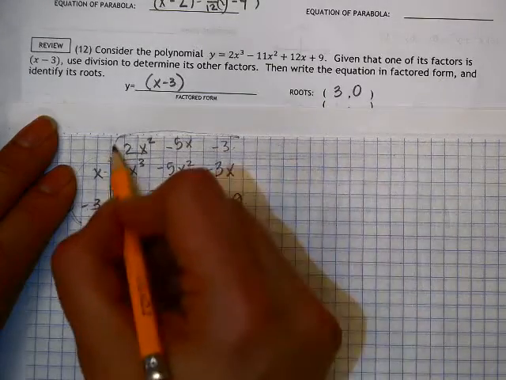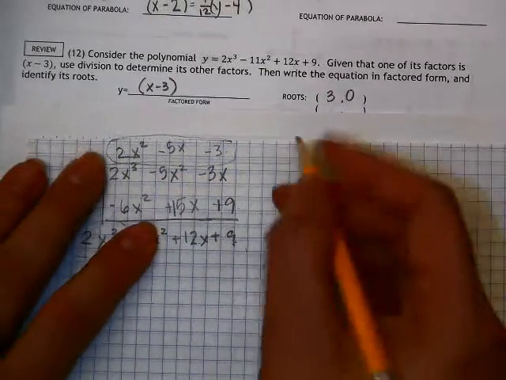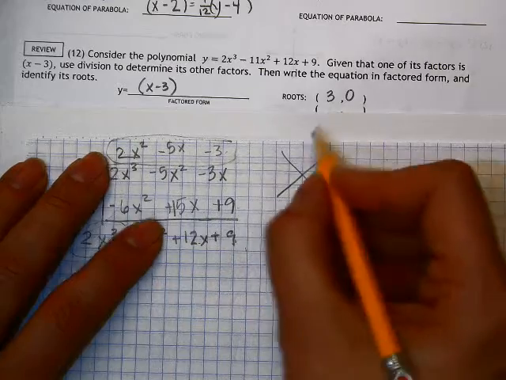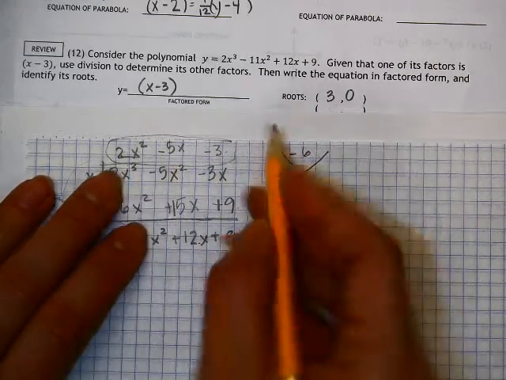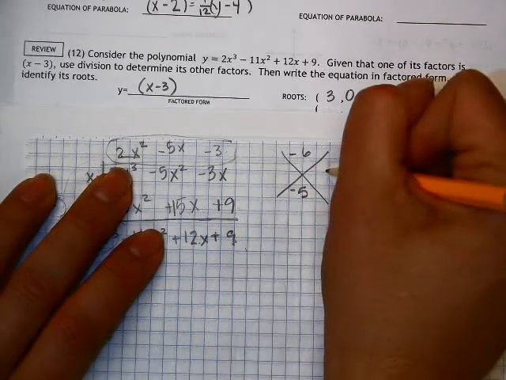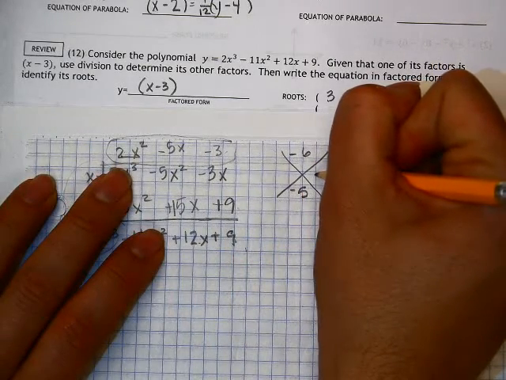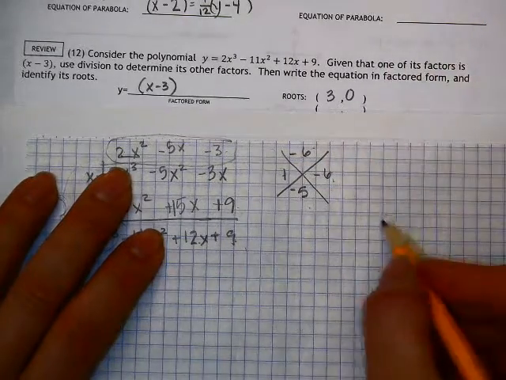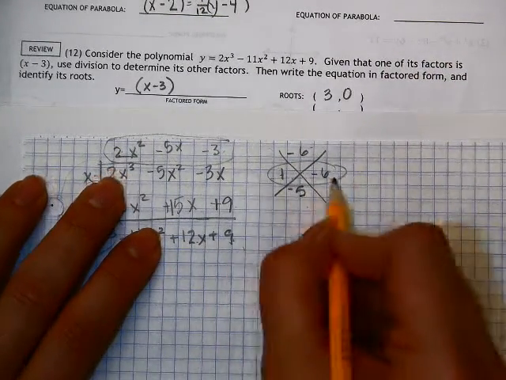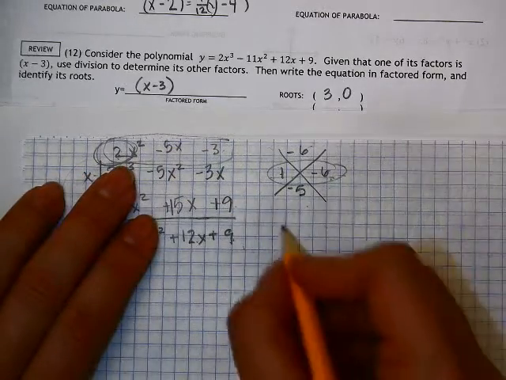So this is my next term. That's my next factor there, but I'm going to need to factor that. So that would be negative 6. Again, it's these two multiplied to get the number on top, and negative 5, which would be negative 6 and 1. So that would multiply to get that and combine to get that. Looks like it works.